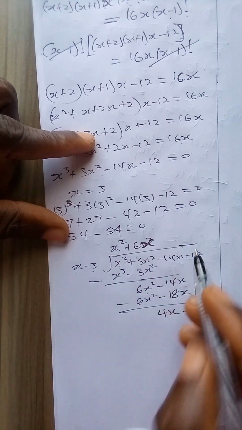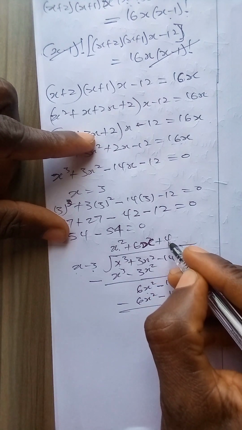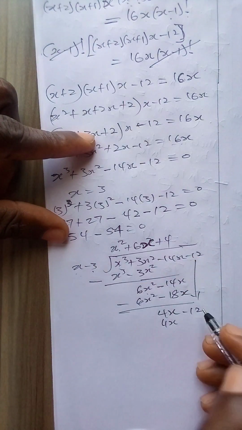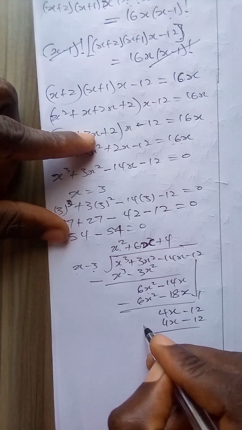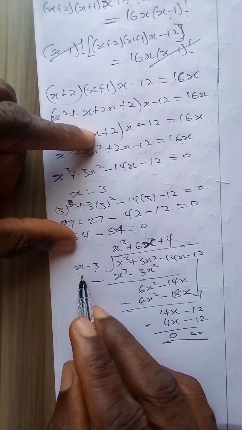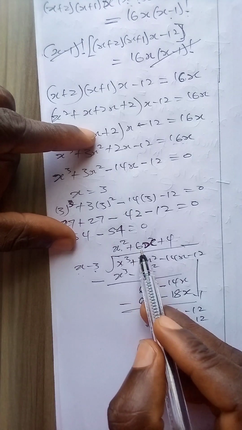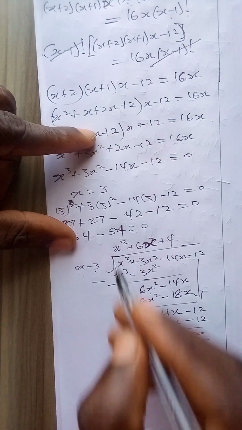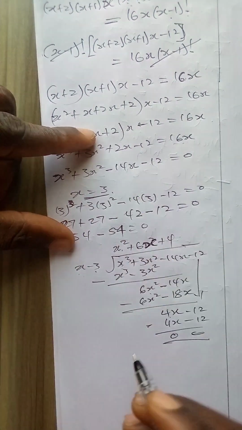4x divided by x will give us 4. 4 times x is 4x. 4 times minus 3 is minus 12. If you subtract it, we'll have 0. So x minus 3 is a factor, as well as x squared plus 6x plus 4. We now need to solve the remaining one. Let's remember that we have a solution, x is equal to 3.